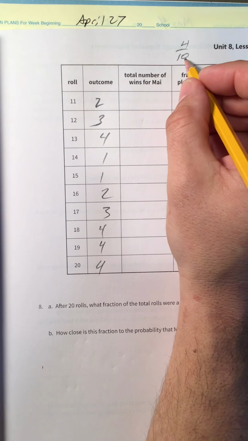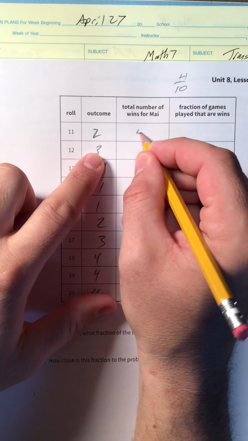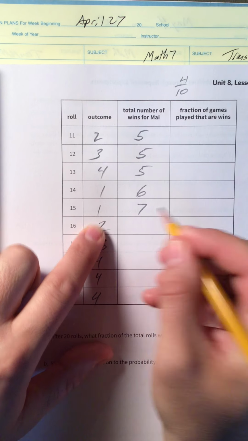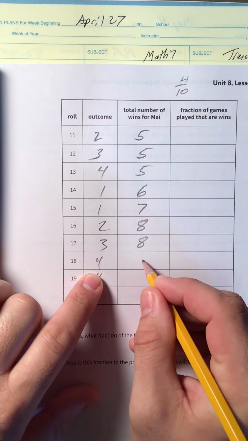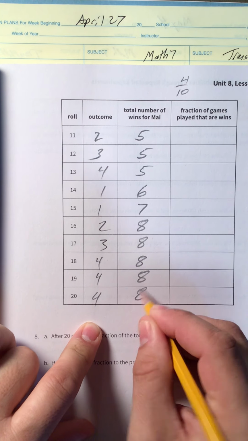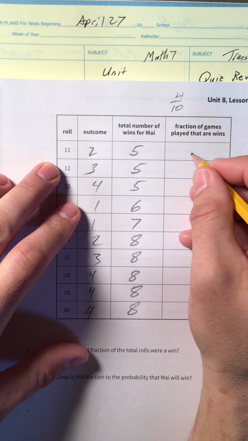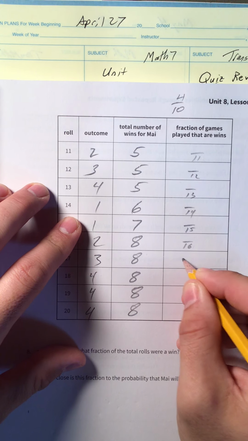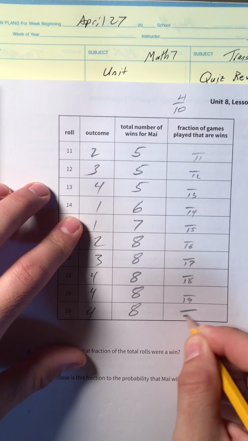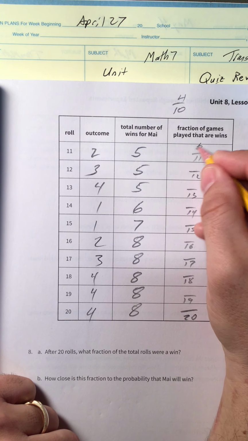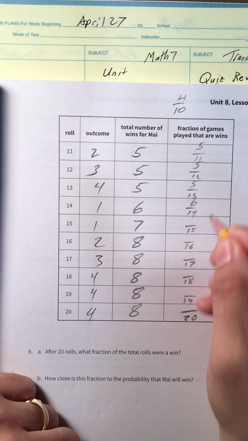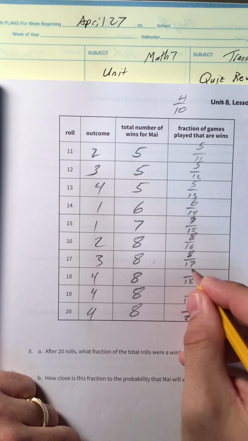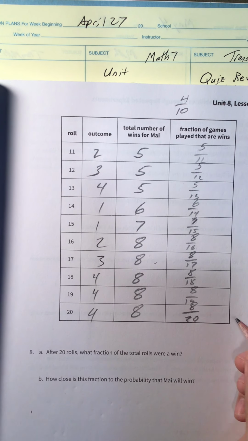All right, so total wins. I had 4 from the previous, so this is a win, so that's 5. Still have 5. Still have 5, 6, 7, 8 wins. Not a winner. Not a winner. Not a winner. Not a winner. Okay, so fraction, this is out of 11, 12, 13, 14, 15, 16, 17, 18, 19, 20 total rolls. And I have 5 winners. And then I have 6 winners. And then I have 7 winners. And I end with 8 winners.